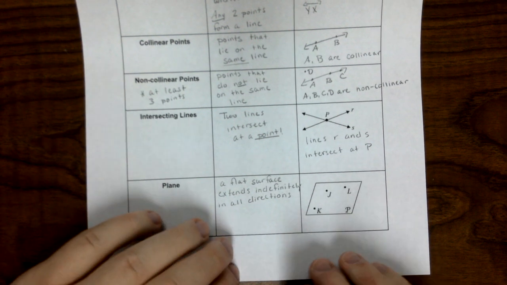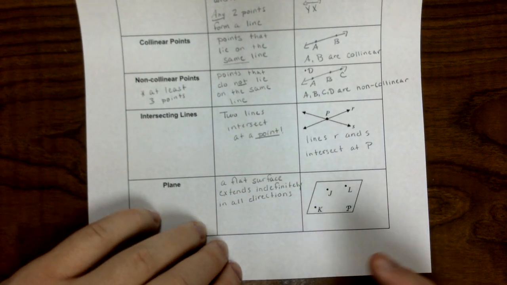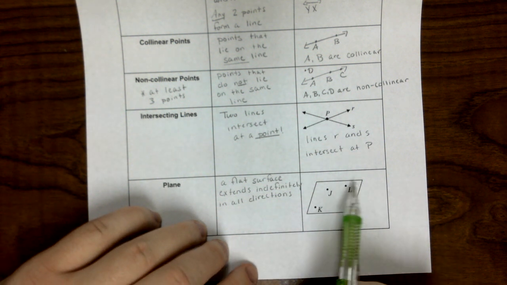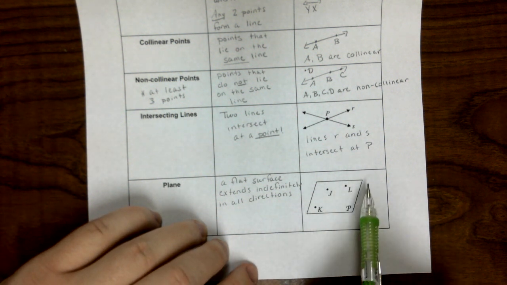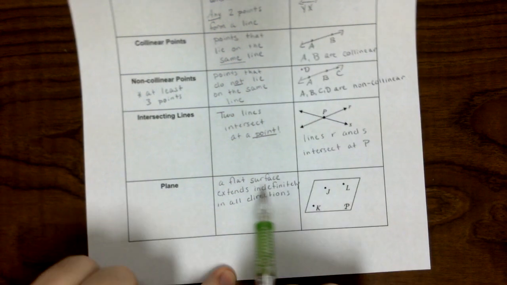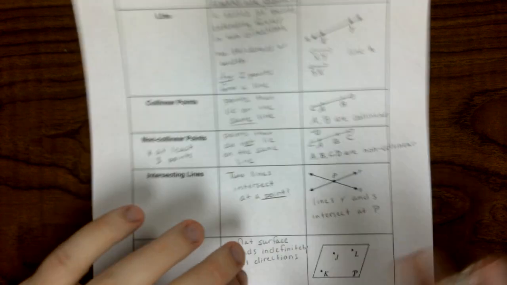Okay, the easiest way I think about this is that you could kind of think of a plane as the floor of a room. So it kind of has boundaries here, but in reality, we know it extends forever this way, forever this way, forever that way, and forever that way. It goes on forever. Okay.